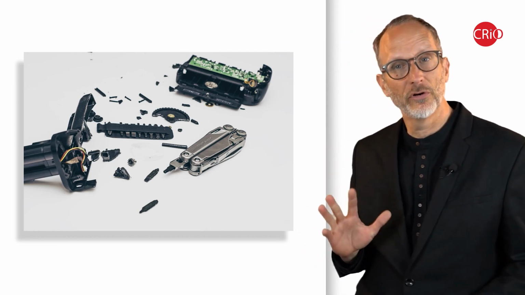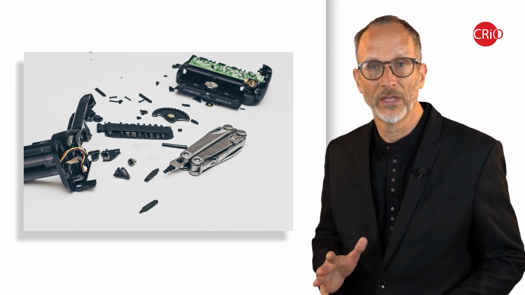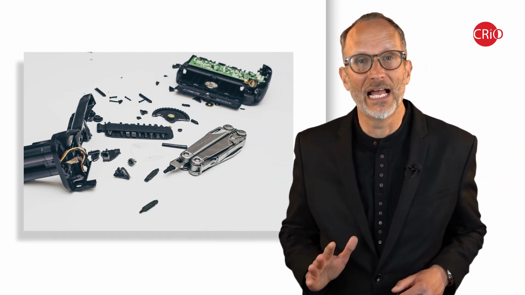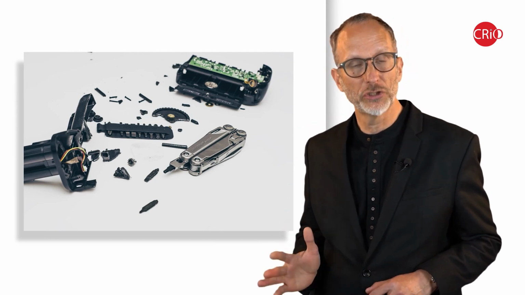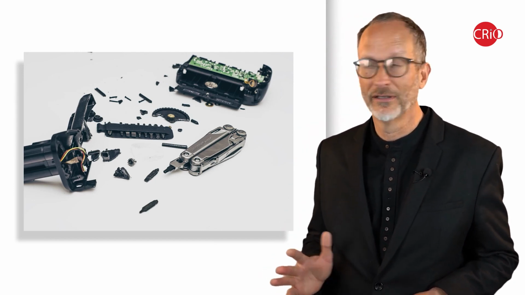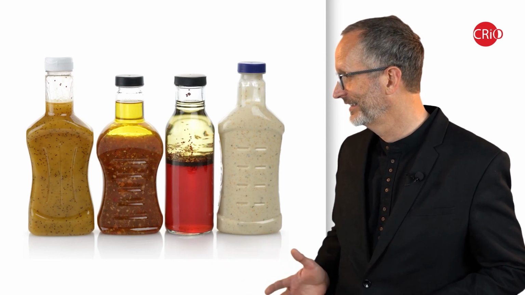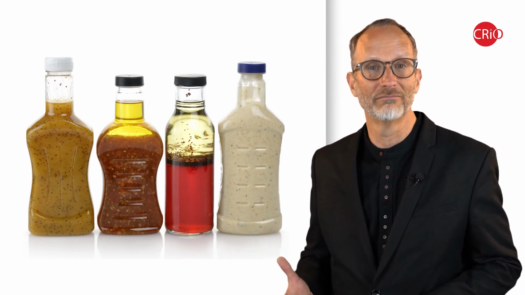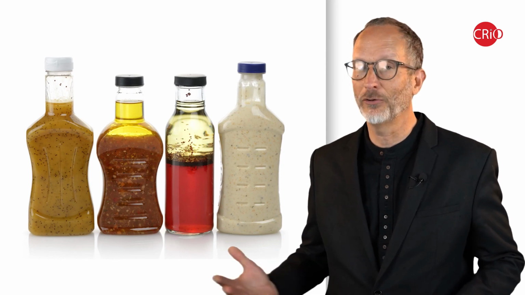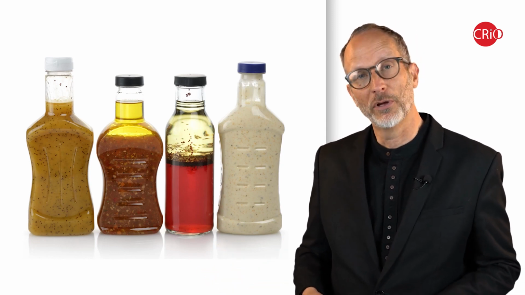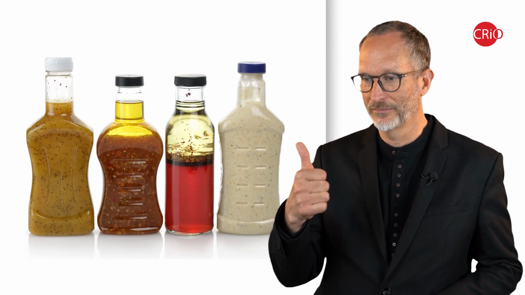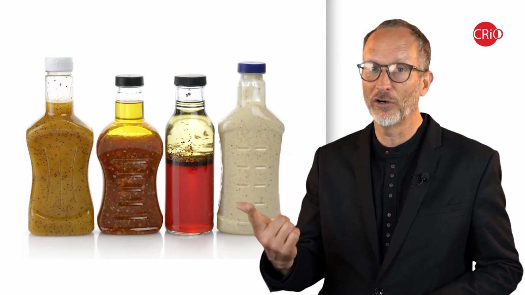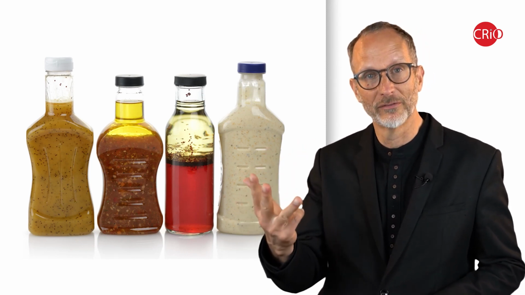Now let's look at the principle of components, which is much like my analogy to the emulsion of salad dressing. Now, salad dressing has components in it. These are called ingredients. Those components comprise oil, vinegar, water, and spices.